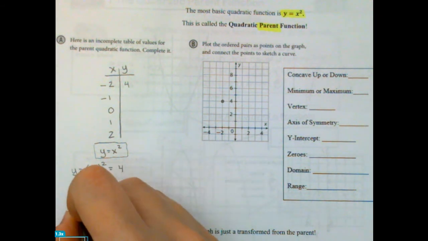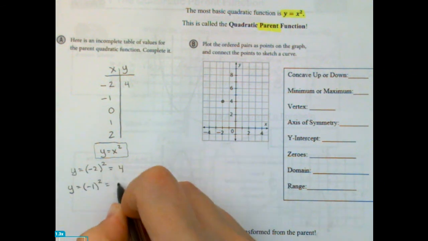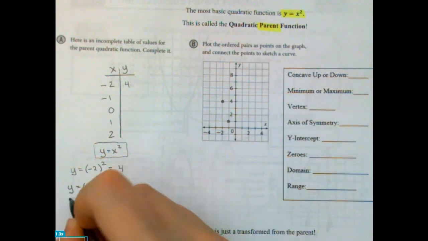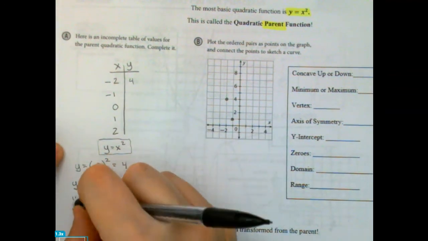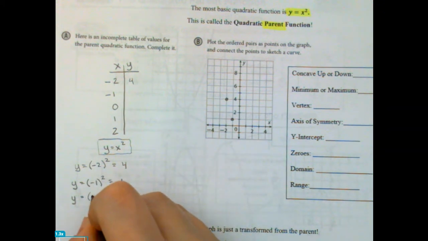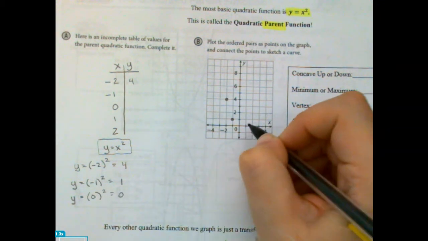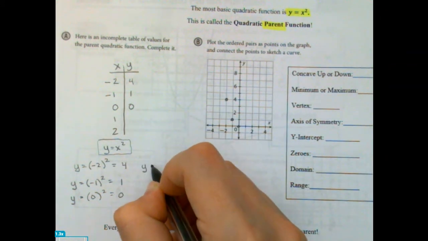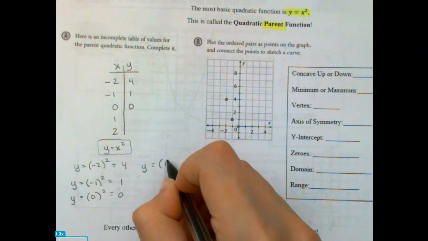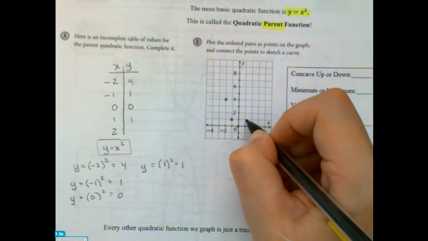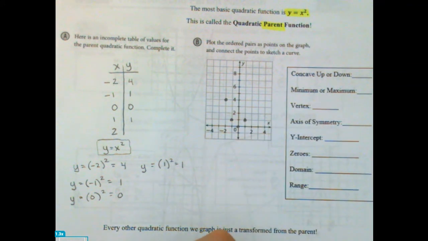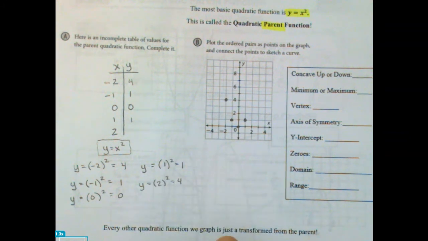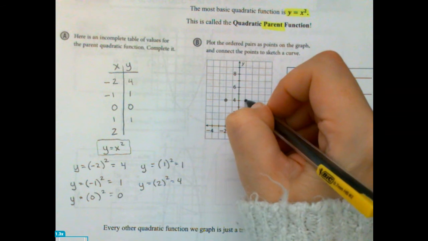If we do negative 1, y equals negative 1 squared, that gives me positive 1. So I've got a point at negative 1, 1. If I do 0, y equals 0 squared. Well, 0 squared is just 0, so I have a point at 0, 0. Let's do the last two. If I do positive 1 squared, I get 1. So there's a point at 1, 1. And if I do 2, I get positive 4.